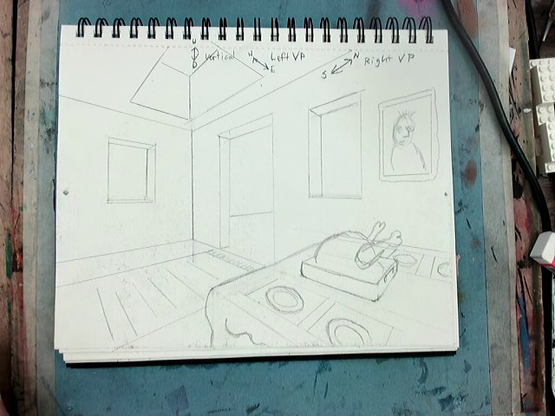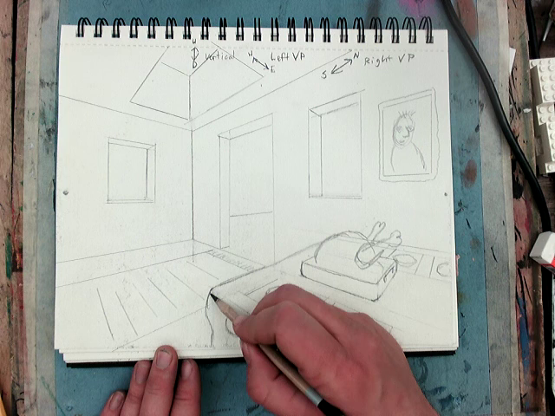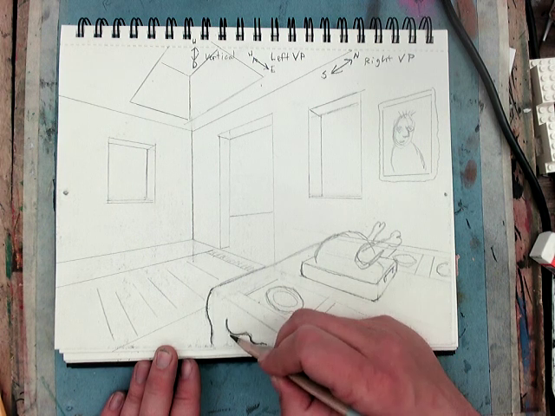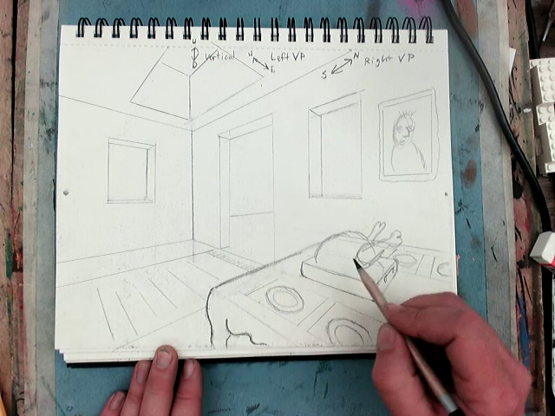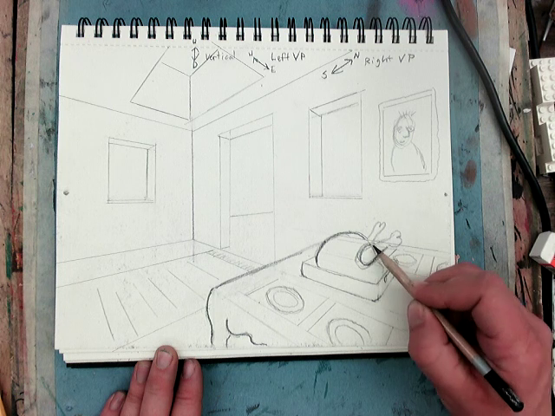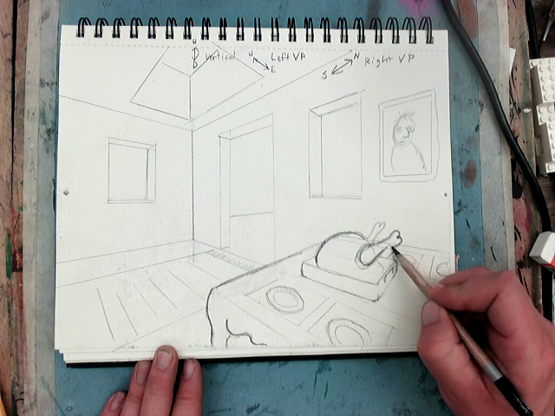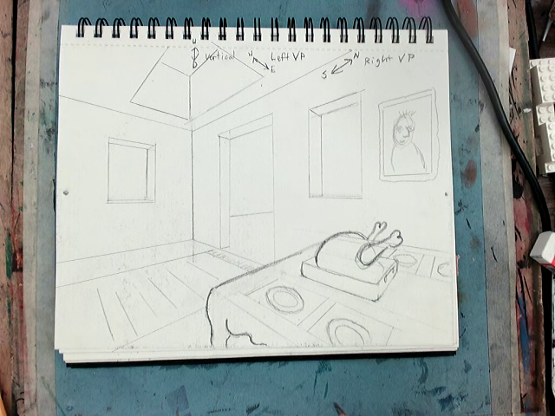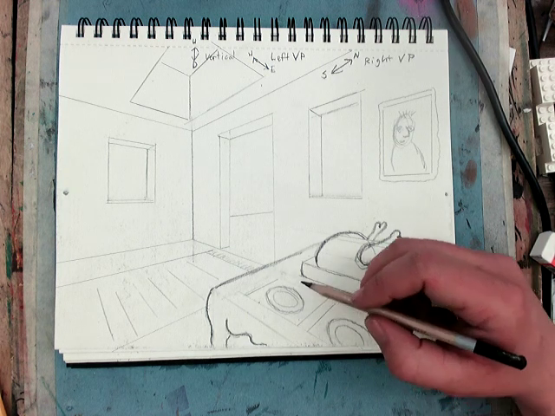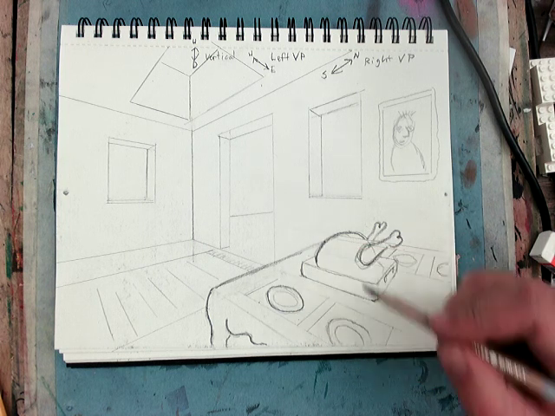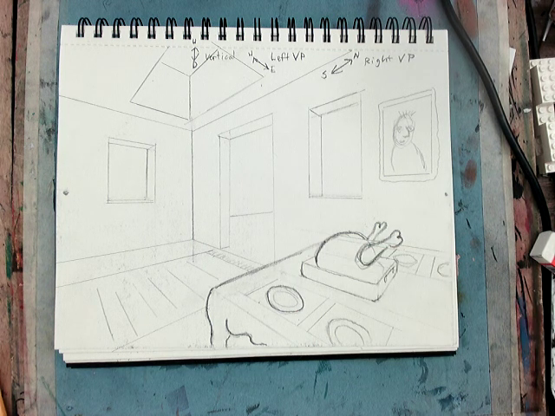Alright. Cool. So now we can clean this up. We can come in, we can darken everything. Erase out our extra lines. Shade things in if we want. Fix the drawing up. Alright, any questions? Alright, I'm going to come around and give you some assistance. And I guess that's it.